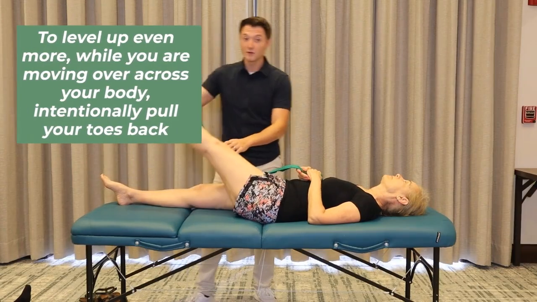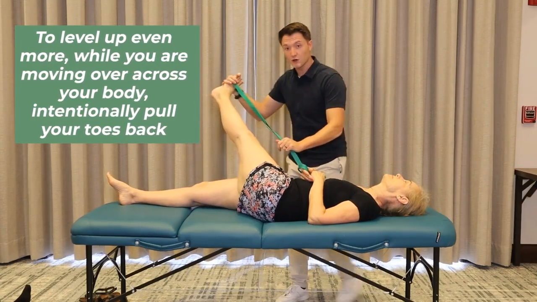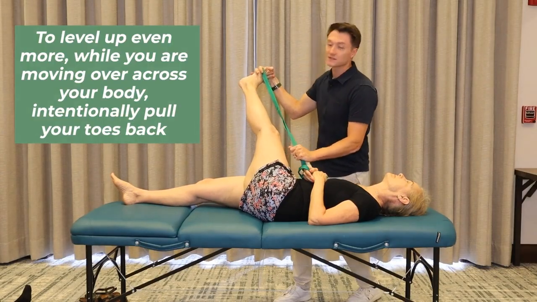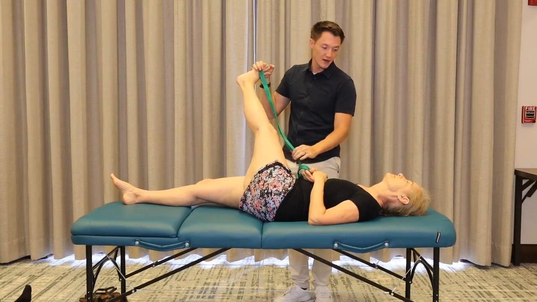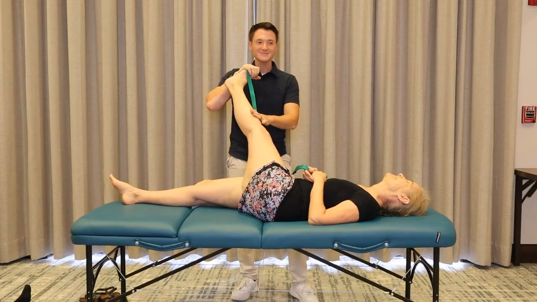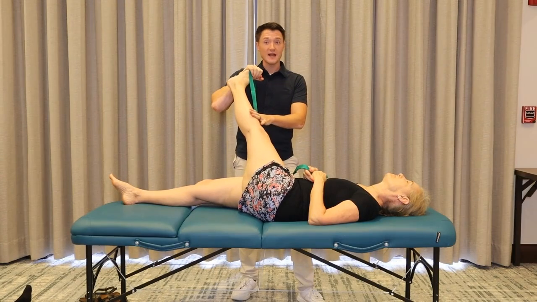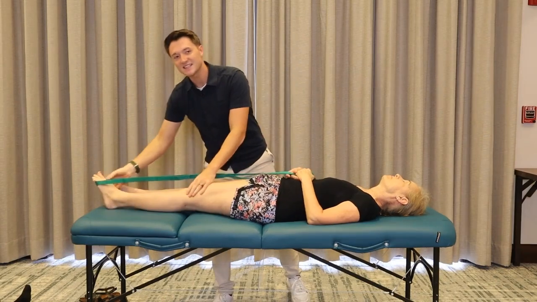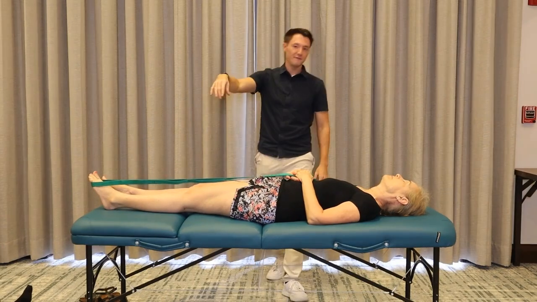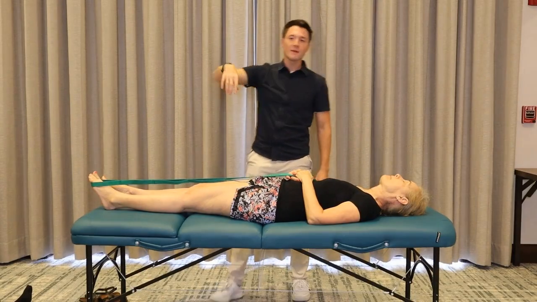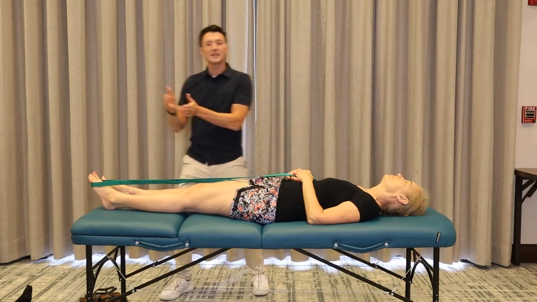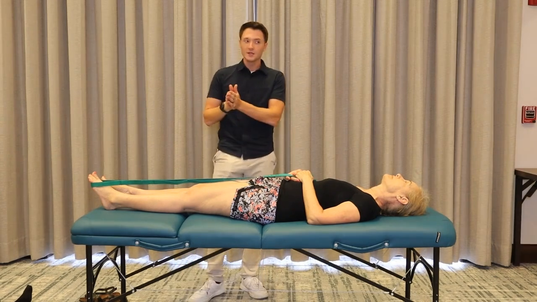Now, to level it up even more, I have my patients come across the body, and then I have them intentionally pull their toes back, and that's a level 10, right? You feel the difference there? Okay, that is a big stretch. This is the only time that I really start exploring that hold, when you're ready for it. Guys, this is like week 8, week 10 stuff. But I just want to give you a little snapshot, and the story you should take away is there's always a next step to keep improving the nerve mobility.